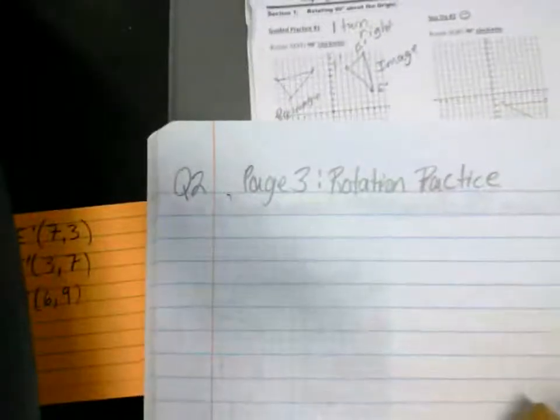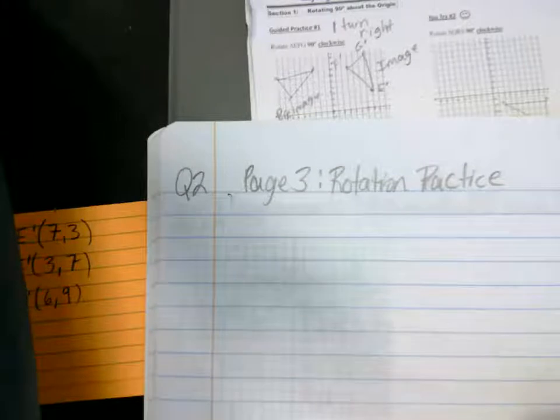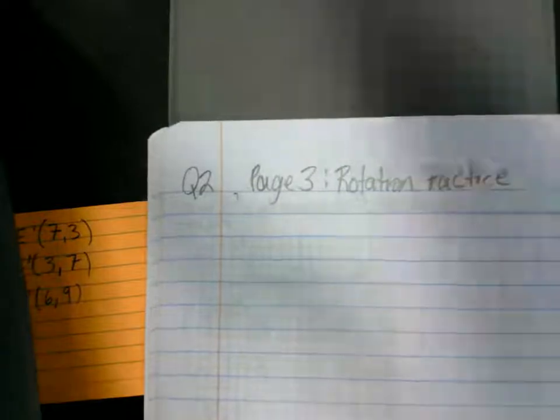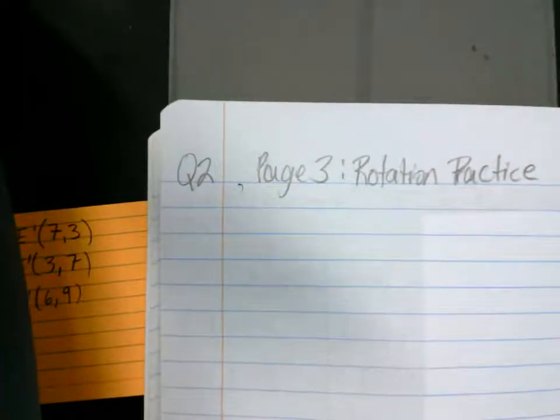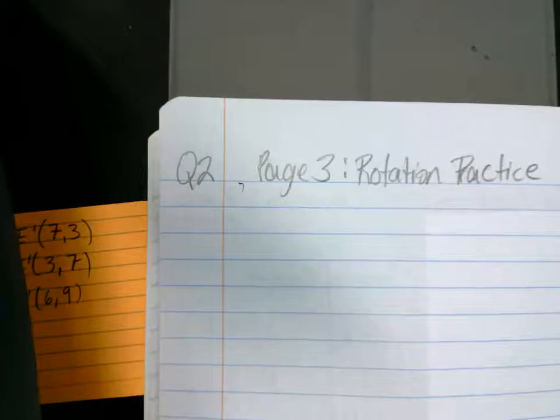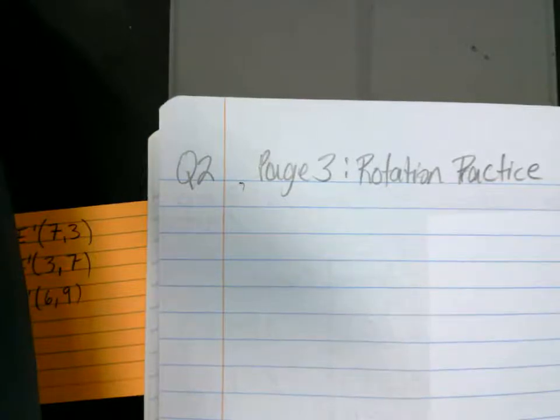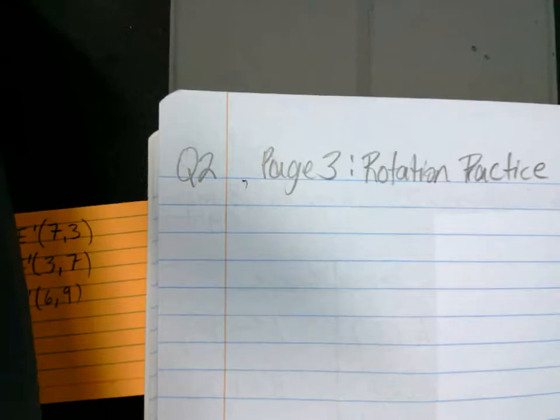All right, Q2, that's quarter 2, page 3. This is rotation practice. All right, so one person from each table pick up the supply bag so you can have some glue to glue it down. I'm going to pause for the calls, but I need you to glue this sheet down. As soon as you finish using the glue, put everything back.